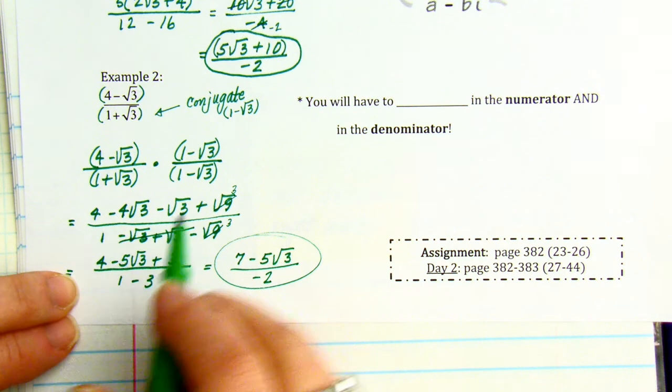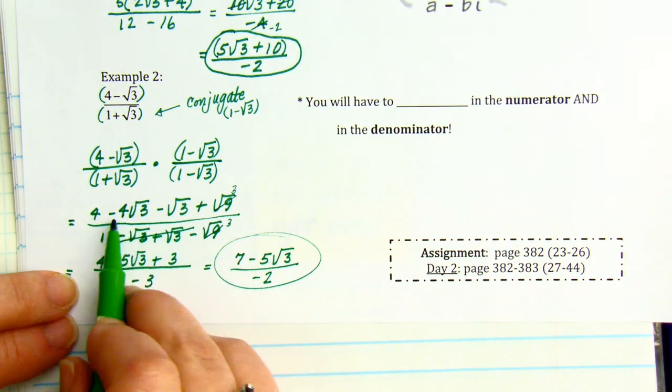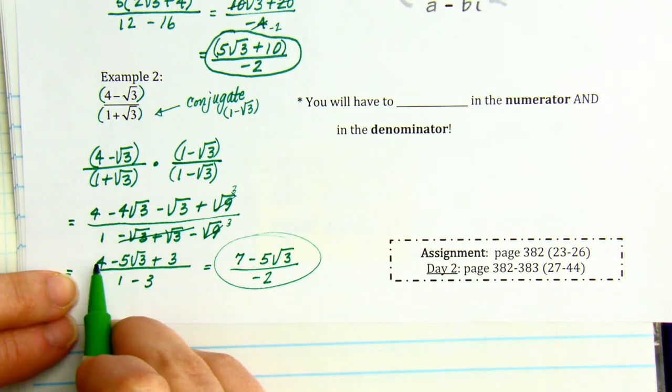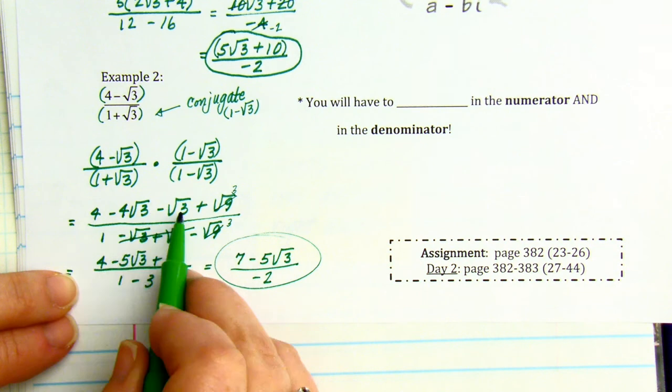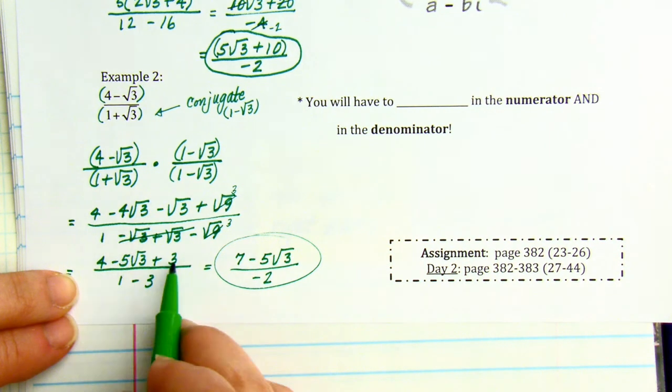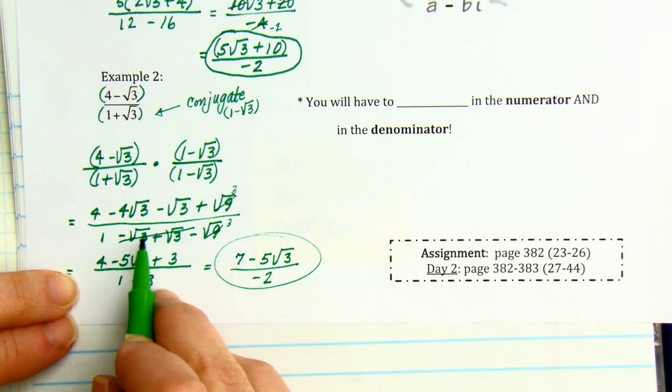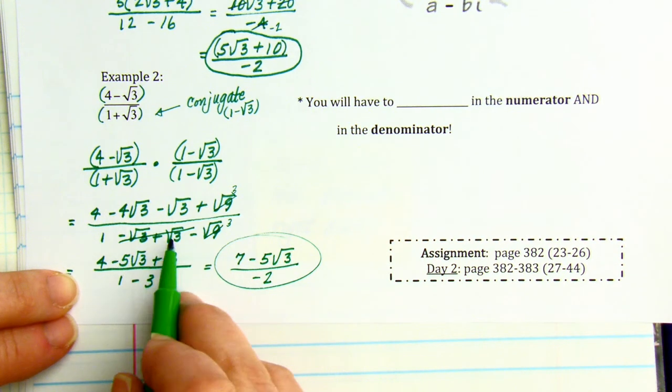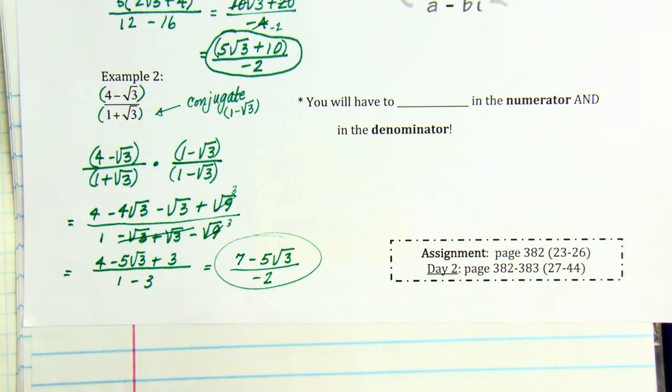All right, so I'm going to combine these like terms. So I've got 4 square root of 3, square root of 3, negative 4 minus 1 of those is minus 5 square roots of 3 plus 3, right? This root 9 is that 3. In the denominator, minus root 3 plus root 3, right? That's going to sum to 0. They're always going to go away and sum to 0.